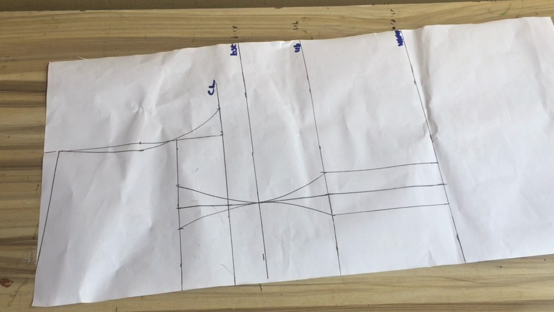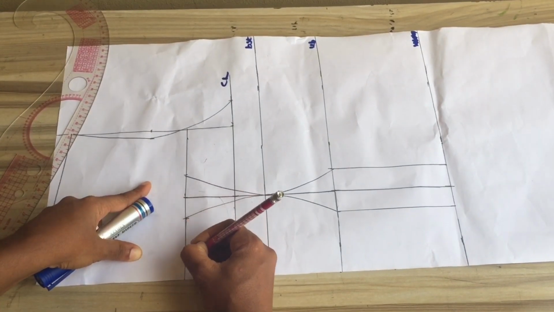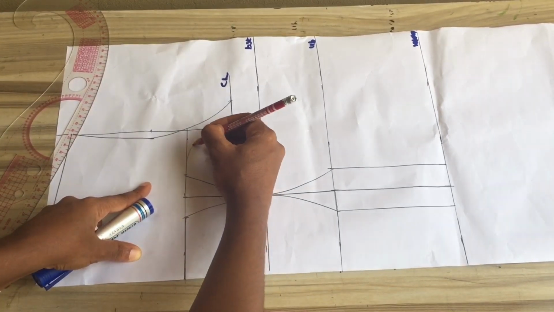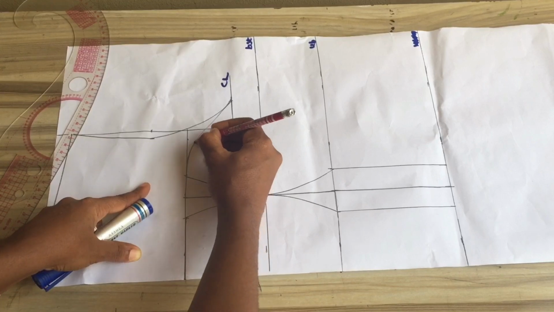So after you're done doing this, all you have to do is to go ahead to draw out your neckline. So for the tube dress we are working on, the neckline is straight, and I'm just going to curve the sides down to the armhole this way.